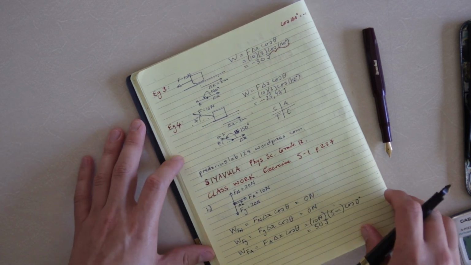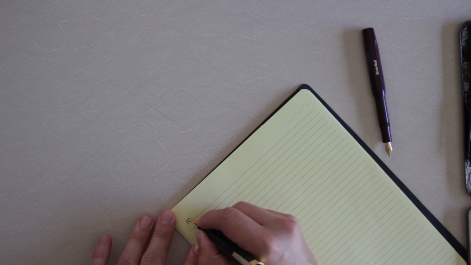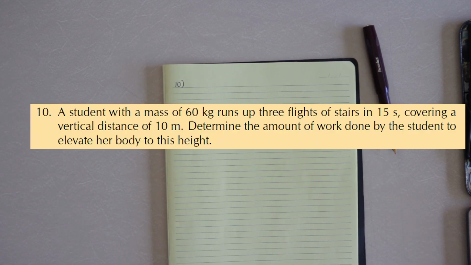All right, then we're going to jump right to the end of the example to do something a little bit, or exercise to do something a little bit more difficult. We're going to have a look at number 10. You should be able to see that on the screen now. And they tell us that a student with a mass of 60 kilograms runs up 3 flights of stairs in 15 seconds, covering a vertical distance of 10 meters. Determine the amount of work done by the student to elevate her body to this height.